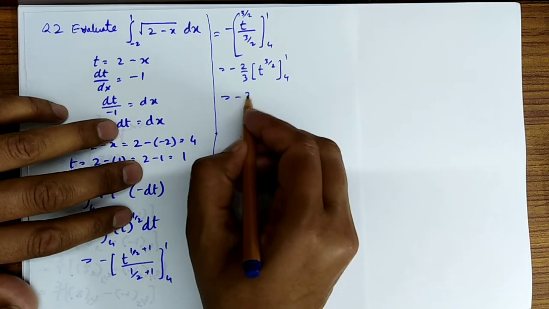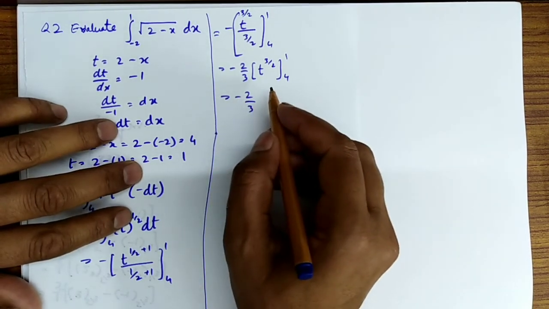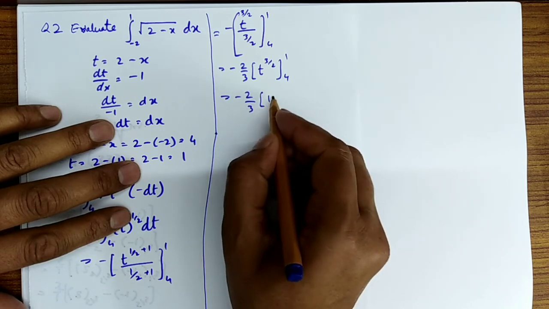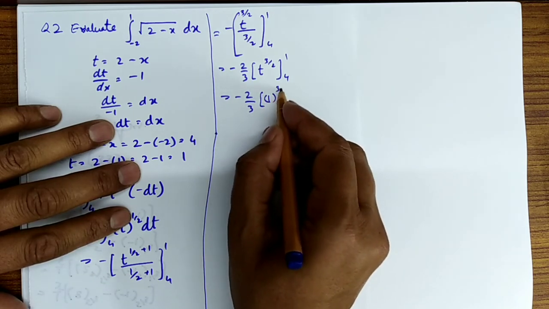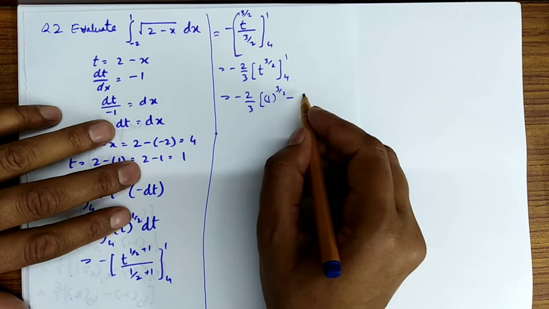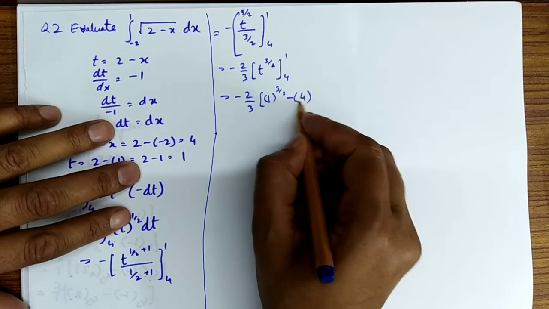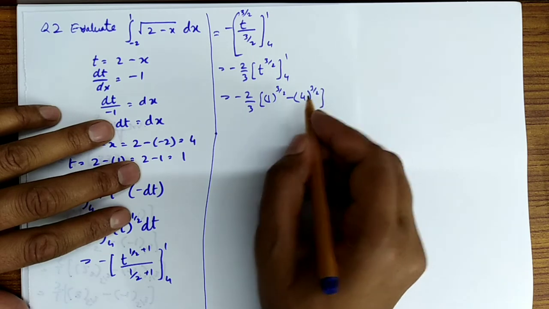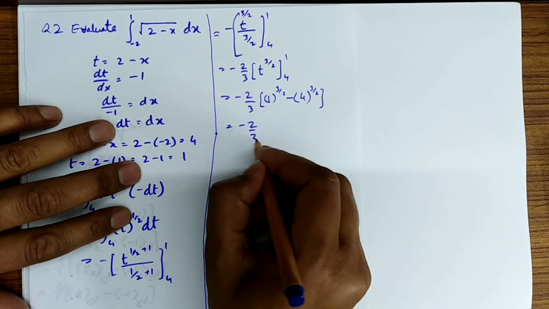Now insert the limits one by one. First the upper limit, that will give me 1 power 3 upon 2 minus 4 power 3 upon 2, bracket closed, minus 2 upon 3.